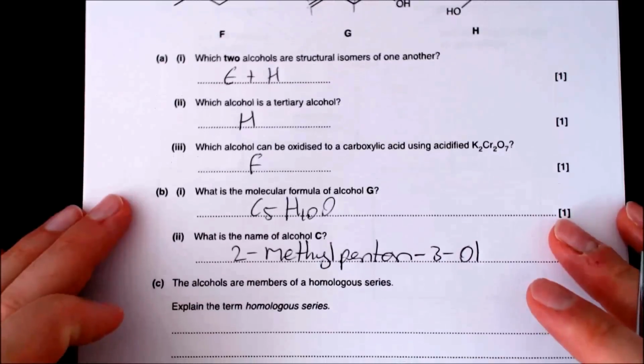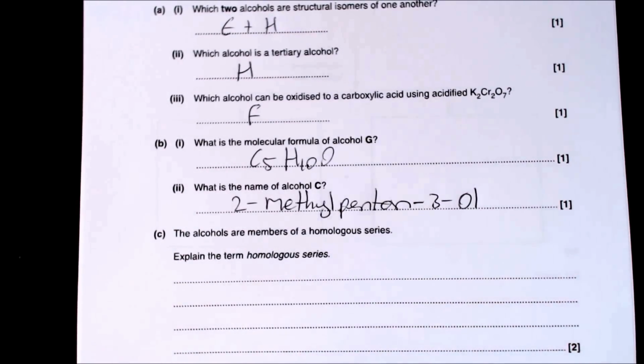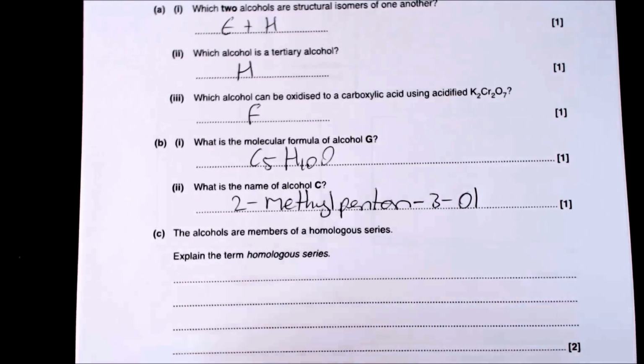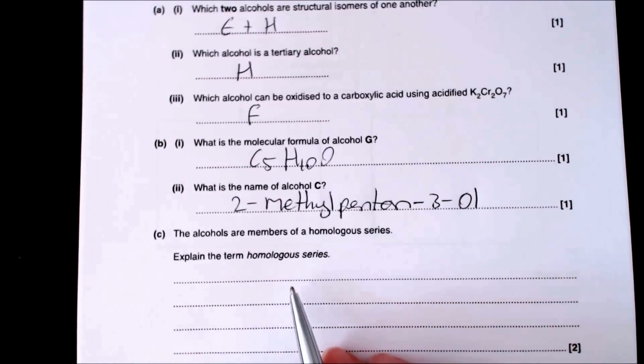Okay, and the next part, so you get a mark for each one of them, and it says the alcohols are members of a homologous series. Explain the term homologous series. So homologous is a bit like the family. So for example, in a normal human family, you've obviously got parents and then you'll have children as well. Now all the people in that family would have the same surname. But each person in that family is slightly different. They have different characteristics, different personalities. So it's the same with chemistry as well.